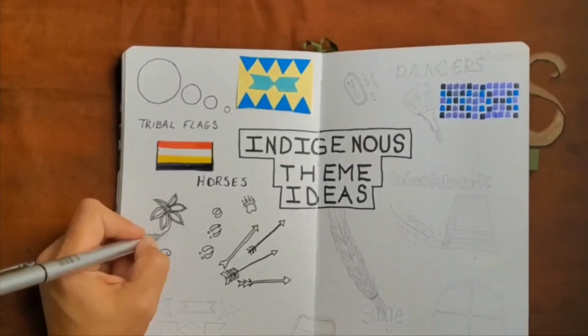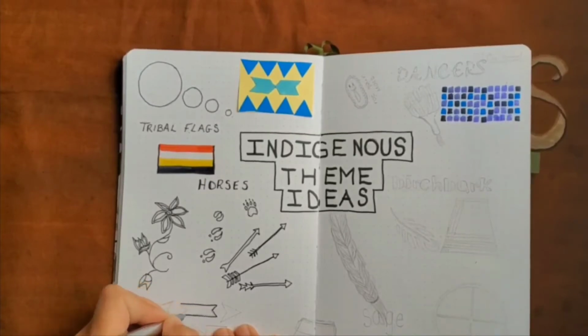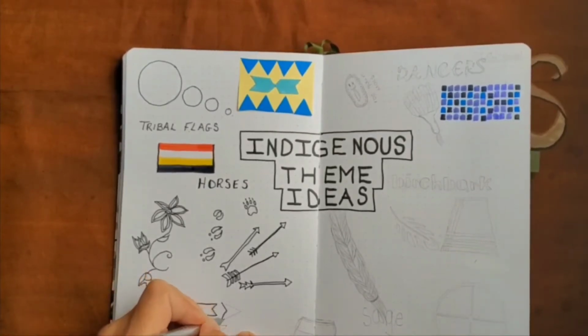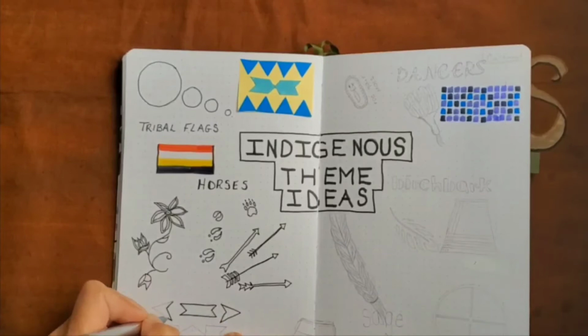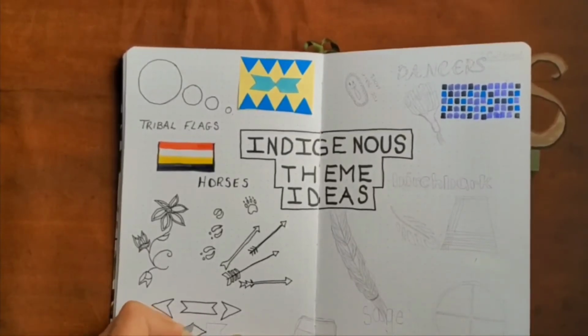Then on the bottom, there's geometric designs, which depending on where you're from, it can tell what tribe you're from or even what family you're from by the designs that you use. And so I kind of put a little bit of symbols. It also can tell your story by which designs you use.